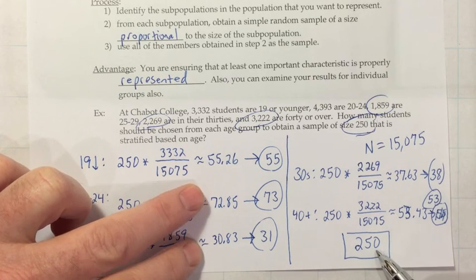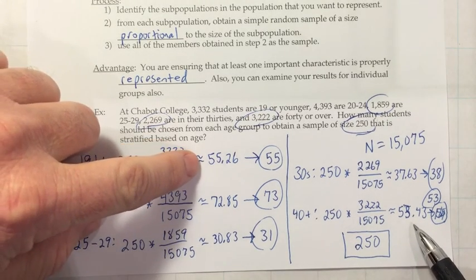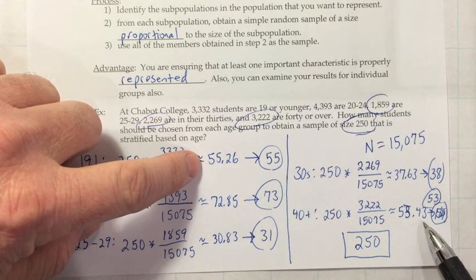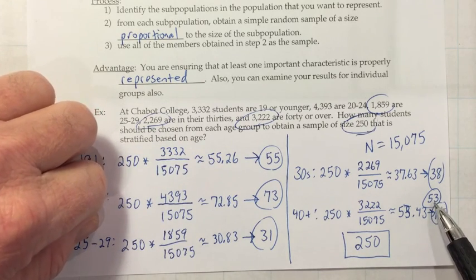If the total was too low and I needed to round an extra one up, I would look at the ones I rounded down and say there would be less error in rounding a 4.3 up than rounding a 2.6 up, and I'd make this a 54 instead of a 53.